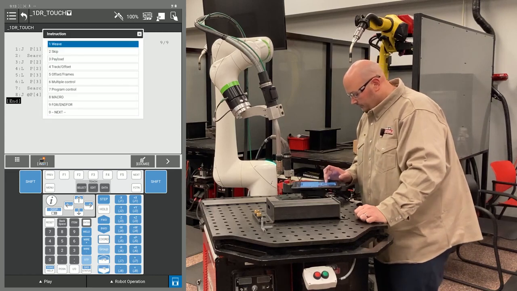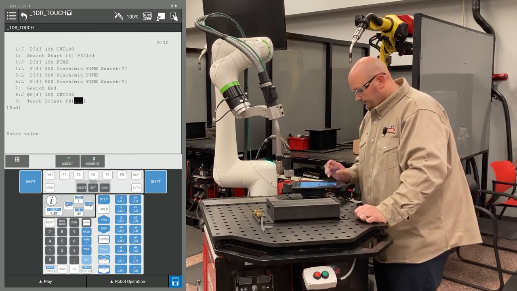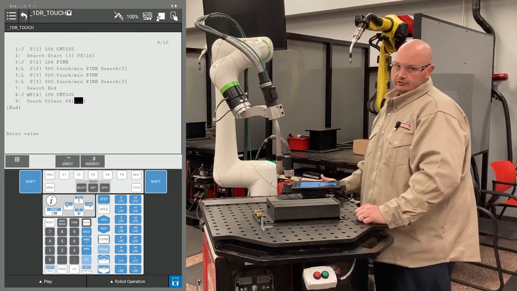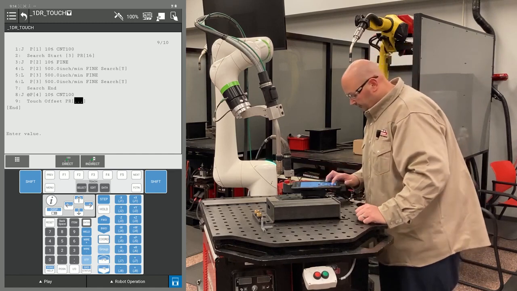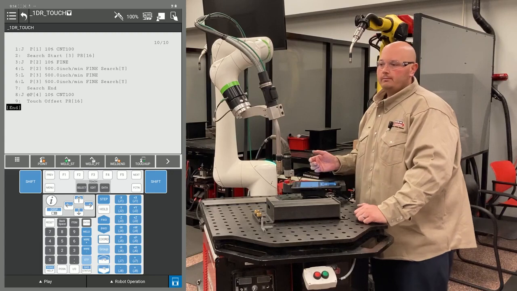F1 instruction, touch sensor, and select touch offset. It's asking for a position register. I'm going to use position register 16 again. Now I'm going to teach my program like normal.